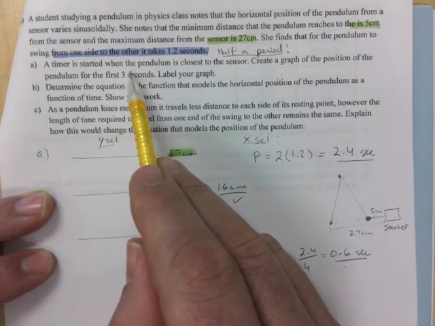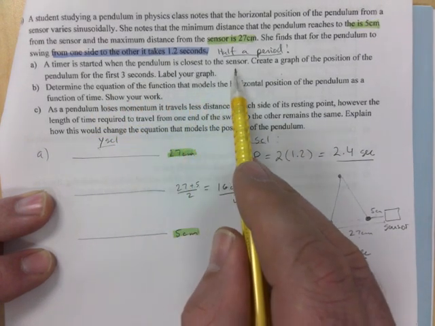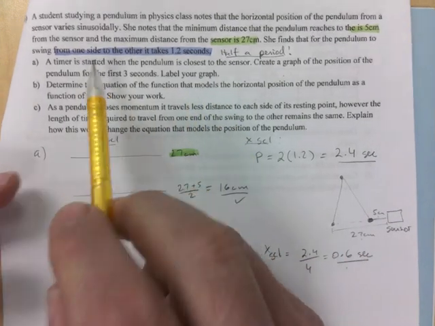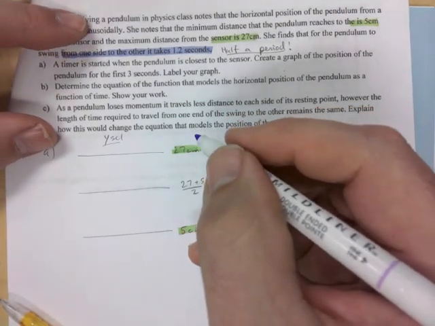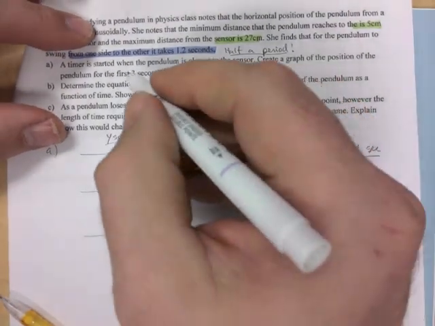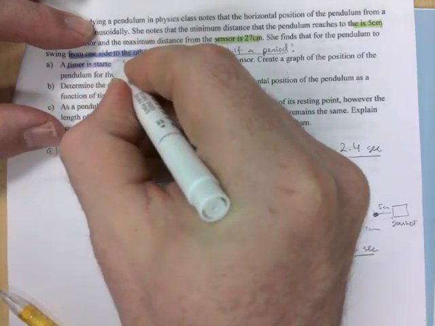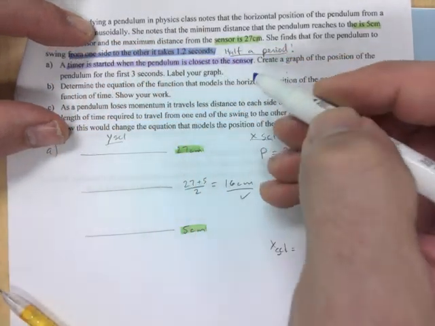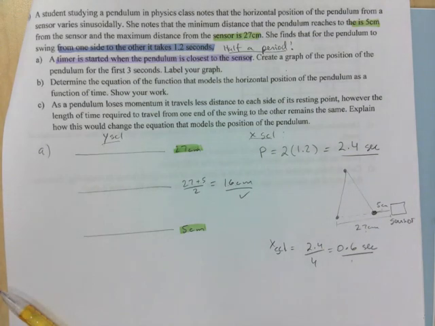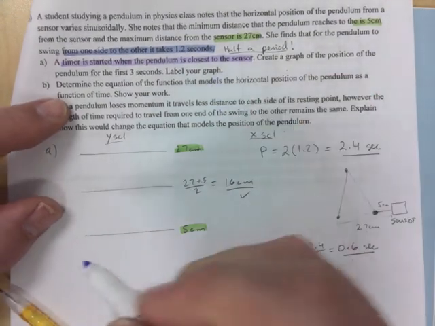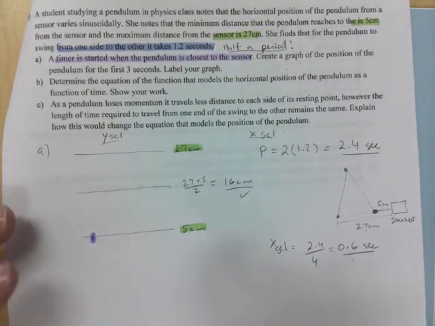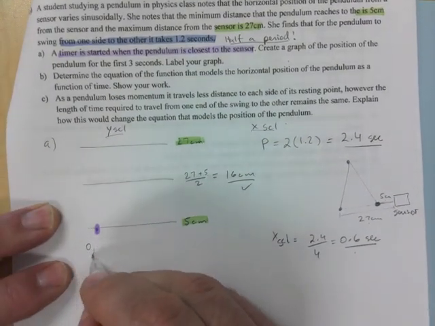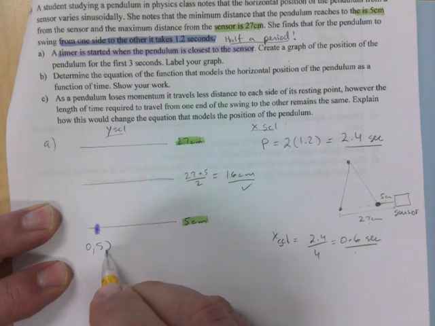A timer is started when the pendulum is closest to the sensor. The timer is started, right? Timer is started when the pendulum is closest to the sensor. That's a starting point, right? So I'm going to say that is telling you you're going to start here, specifically at a time of 0 and at a height of 5.